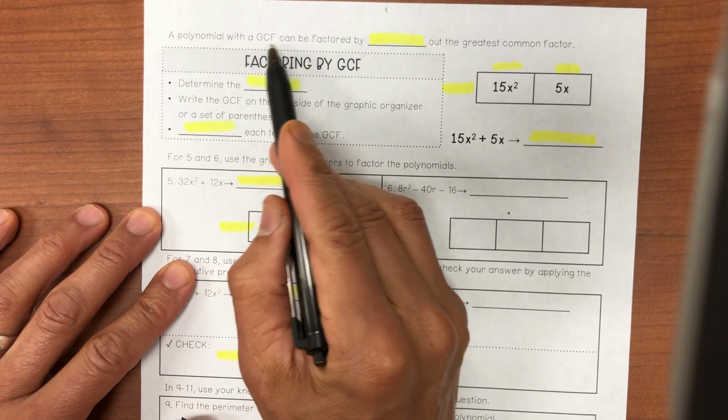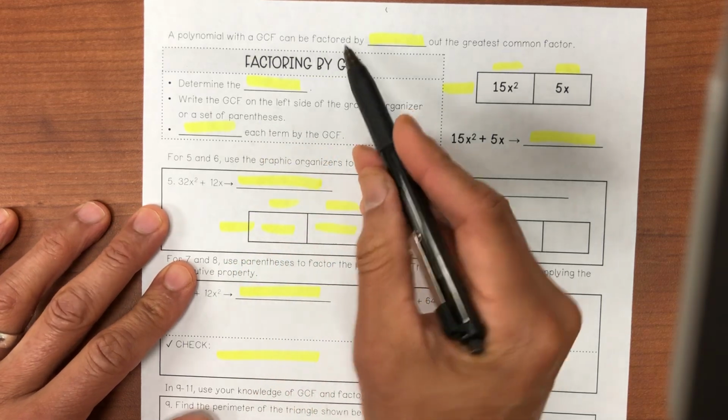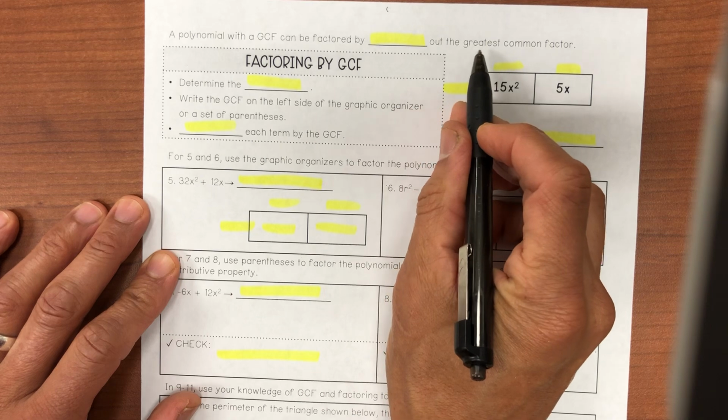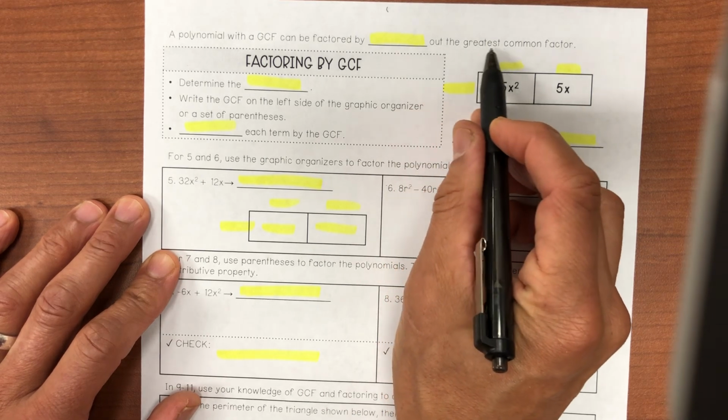A polynomial with a GCF can be factored by taking out the greatest common factor.